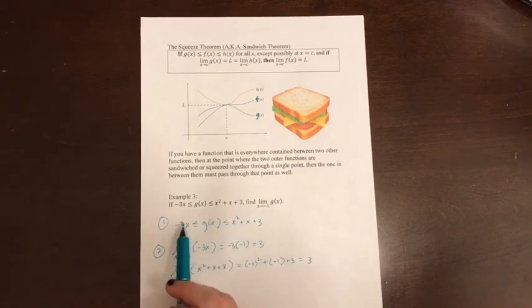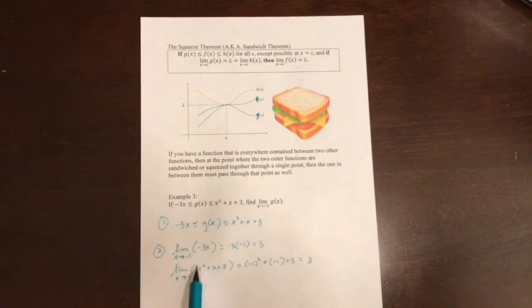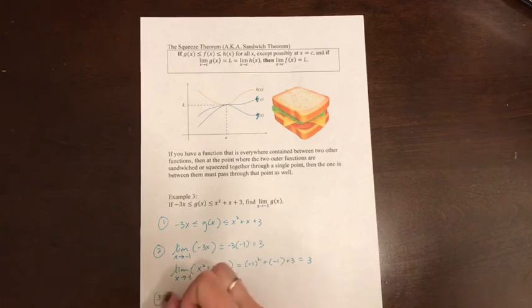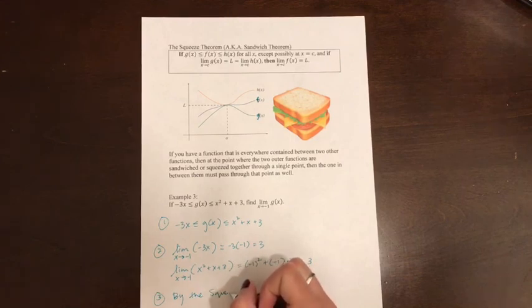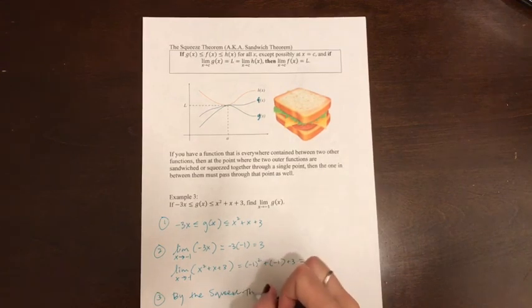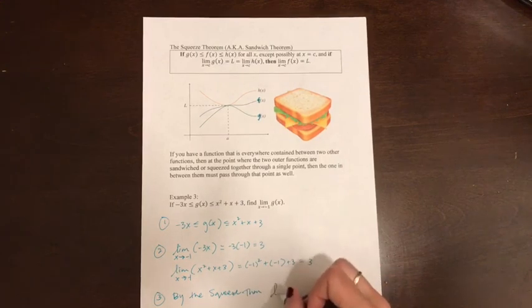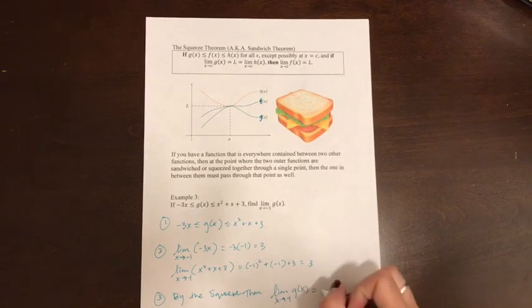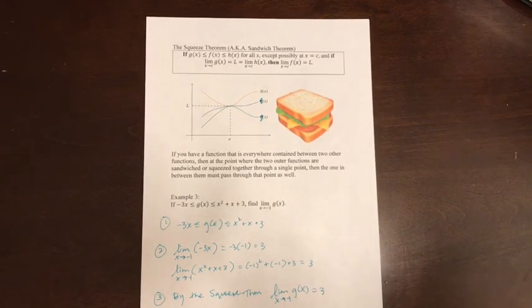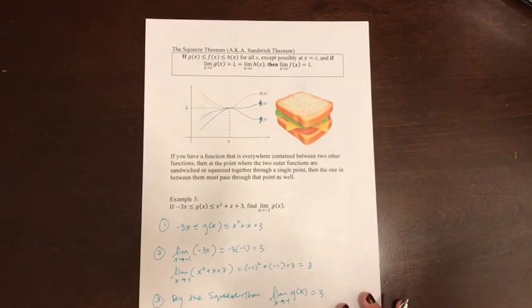So because these two limits are equal, we can say that by the squeeze theorem, or you can say the sandwich theorem if you like that name better, the limit as x approaches negative 1 of g of x must be equal to 3 as well. Finito. Not too bad. All right, you guys will have some practice problems that are similar to the ones we did in these examples to do now.